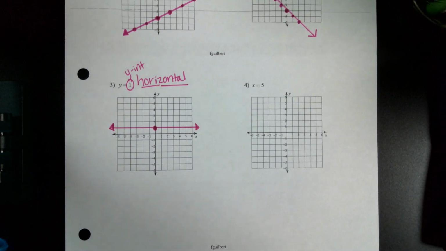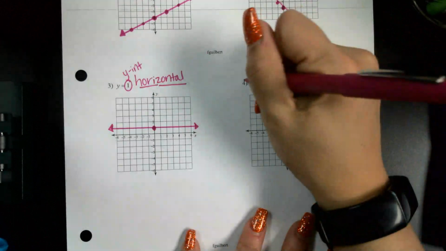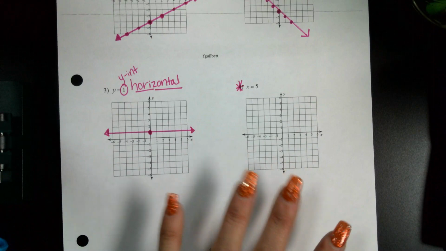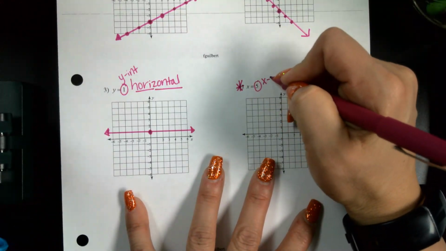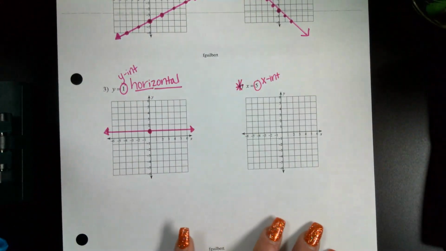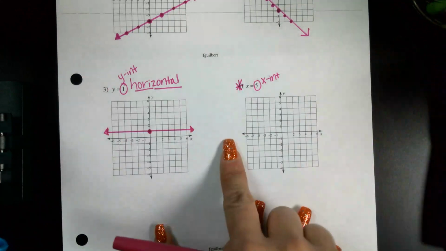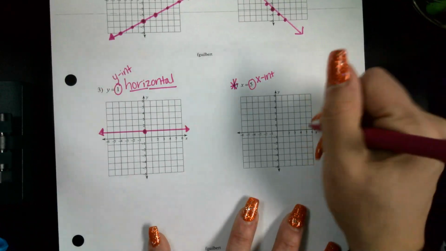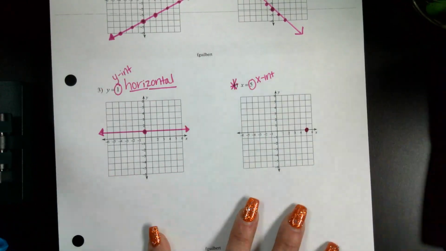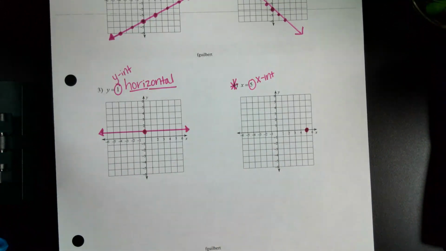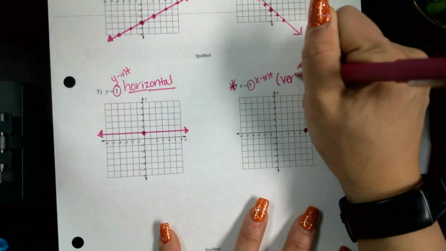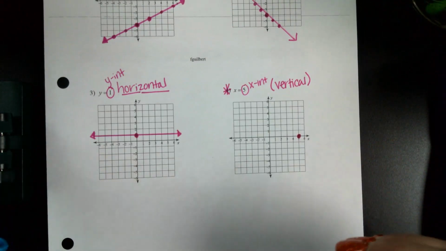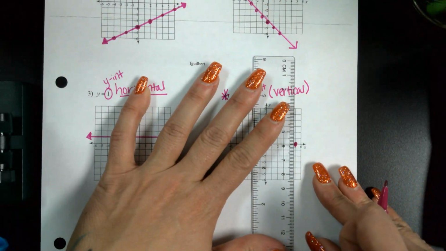So then the last one that says x equals, this is the special one. When it's x equals, that's the only time this gets plotted on the x-axis because it is the x-intercept. So you want to make sure you go to the x-axis. Your first point goes at the 5. And anytime it's x equals, this is always going to end up being vertical. So you then can just put your ruler down and follow the grid line that's going straight up and down.